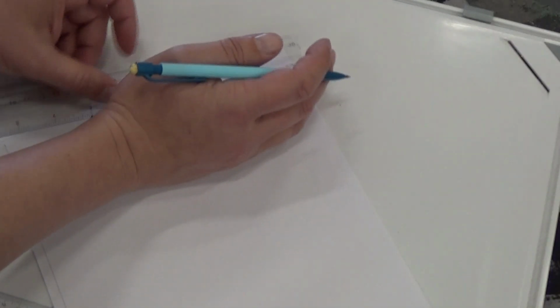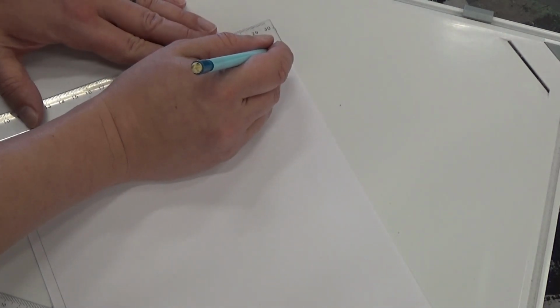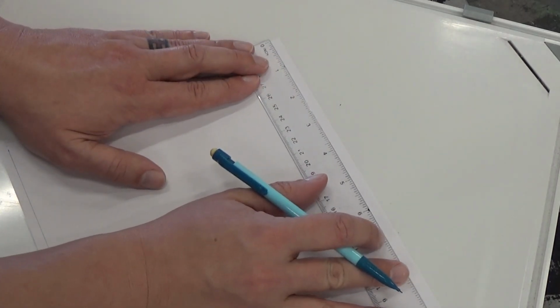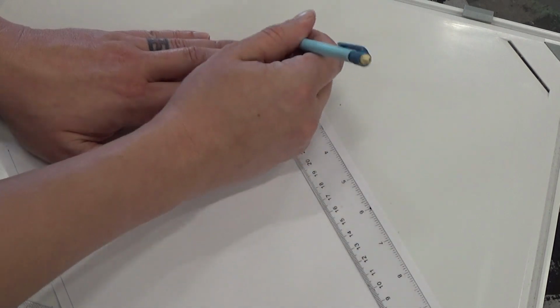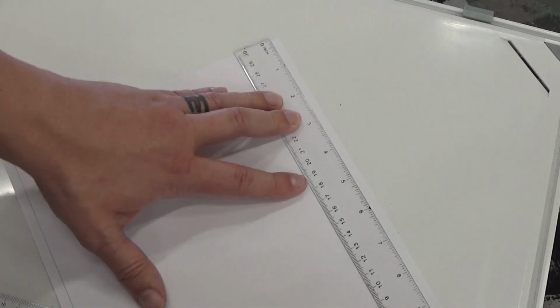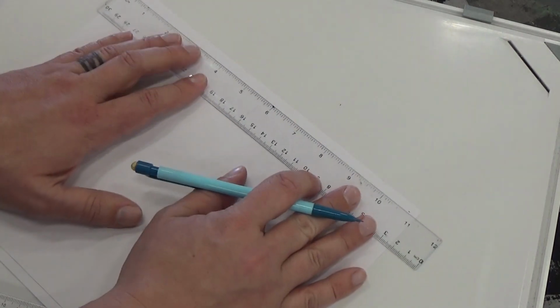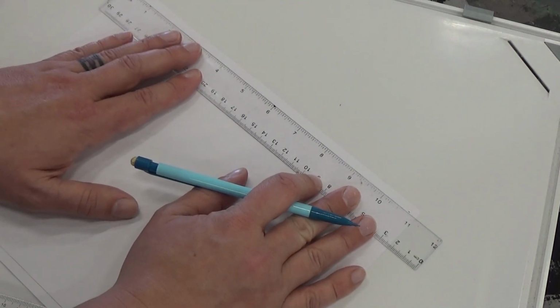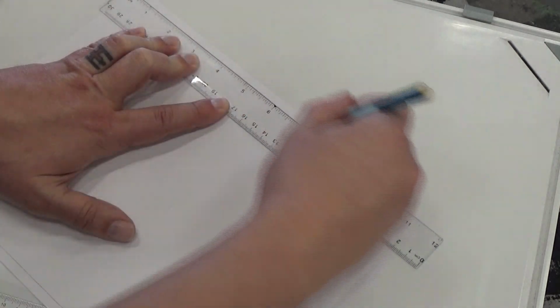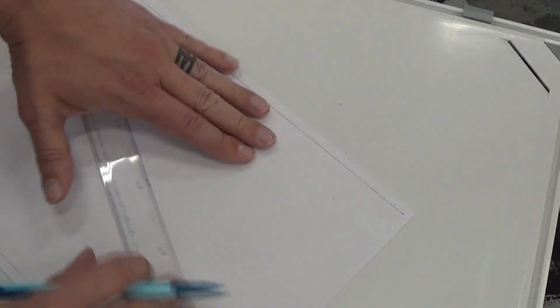And then this other corner, quarter of an inch down, and 1/4 of an inch in. And since I'm already lined up, my dot on the other side, I can go ahead and draw that.